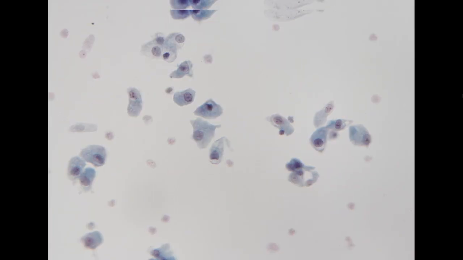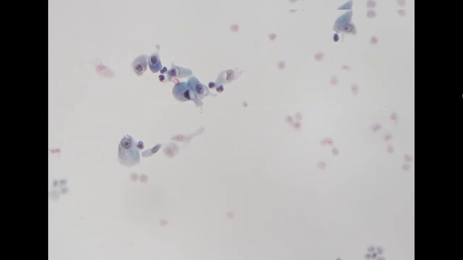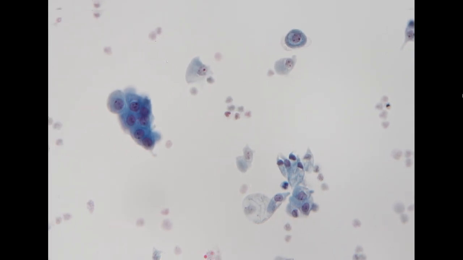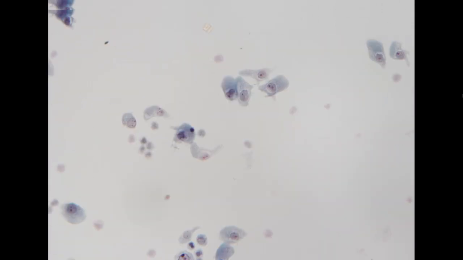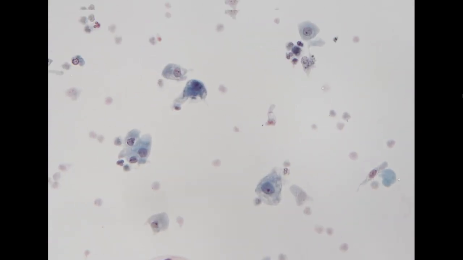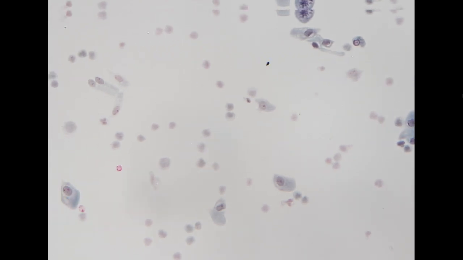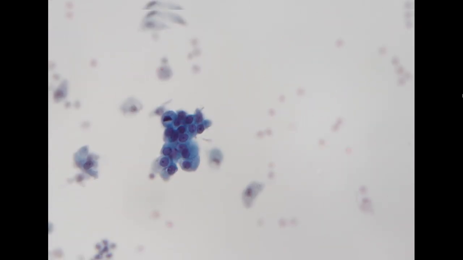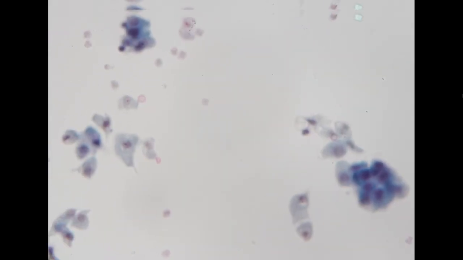In the background, we don't have any high NC ratio cells, and we don't have any microorganism, because in the question they were asking, is there any HSV or CMV? We don't see any microorganism. So this is consistent with a negative specimen.